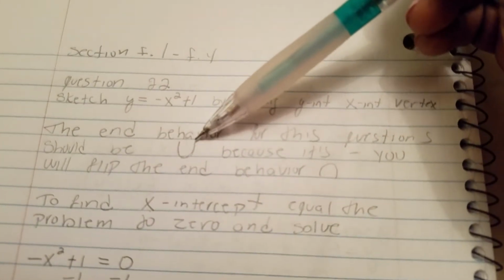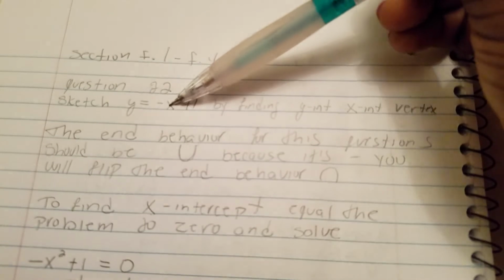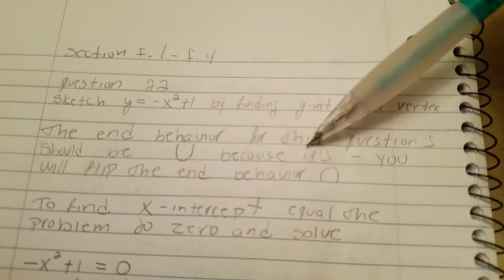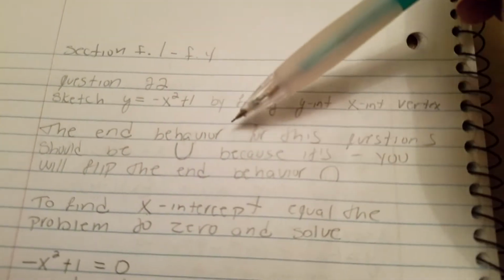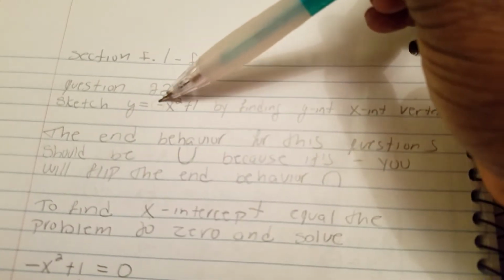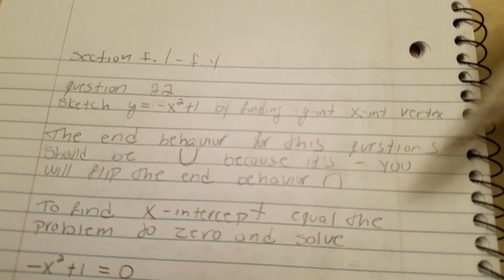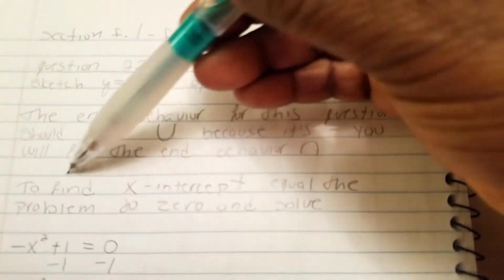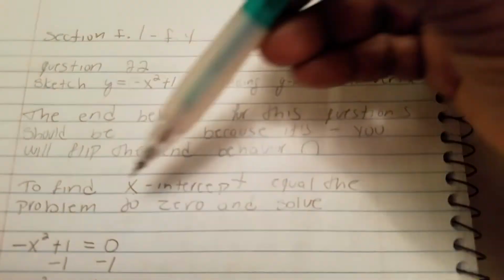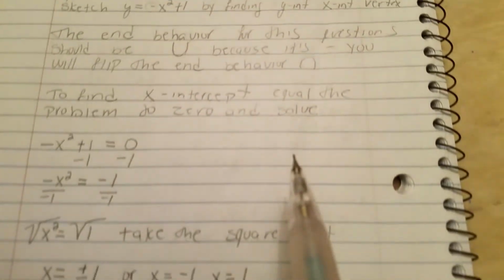The reason we know it's the parabola is because of the x squared. But because there's the negative in front of the x squared, you know the parabola is going to be upside down.